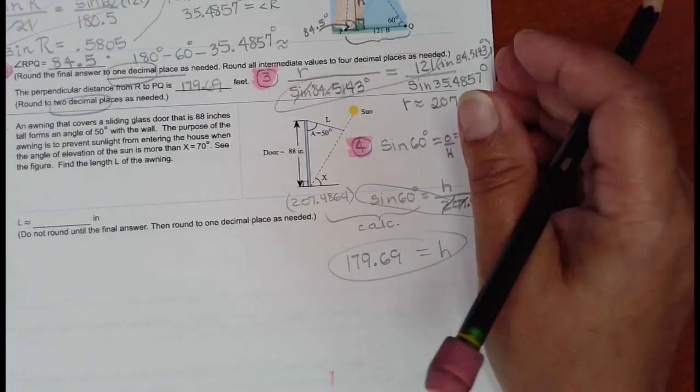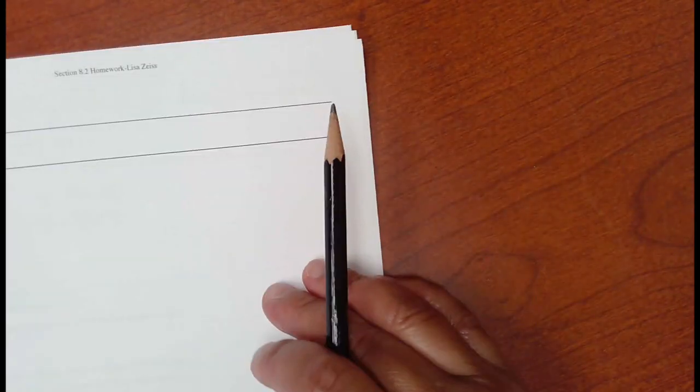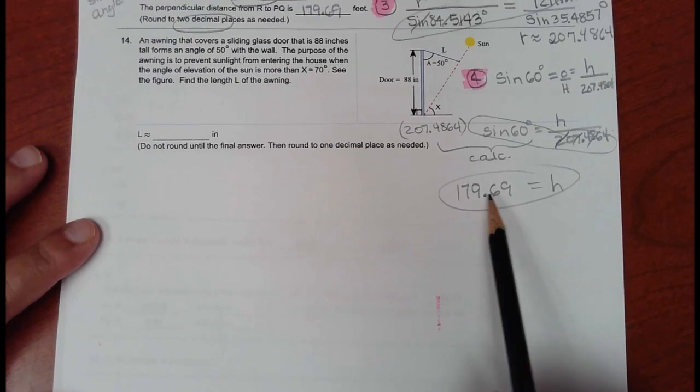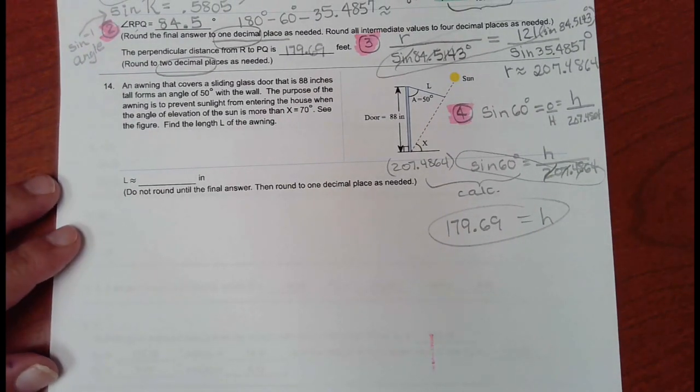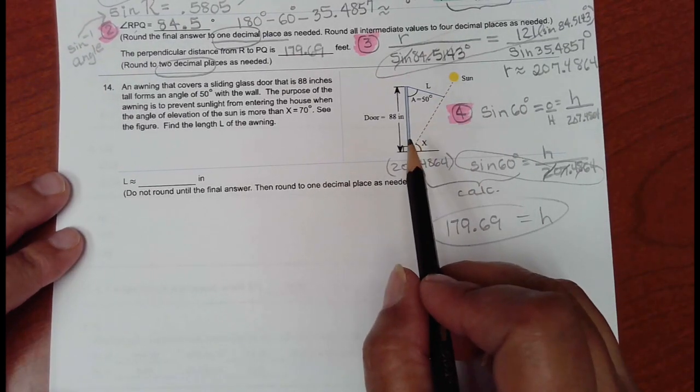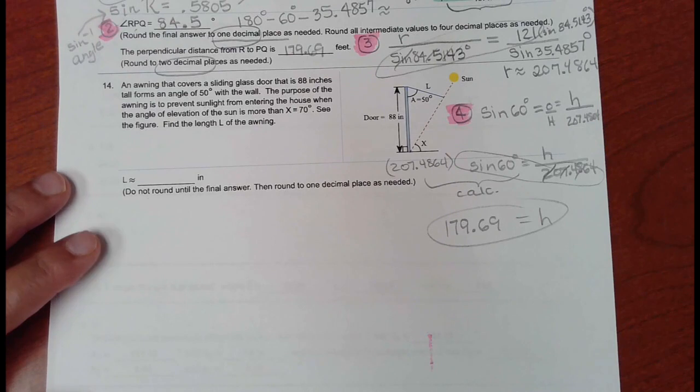The purpose of the awning is to prevent sunlight from entering the house when the angle of elevation of the sun, so in order to see the sun, a person that's standing here would have to elevate their eyesight a certain number of degrees, is more than 70 degrees.